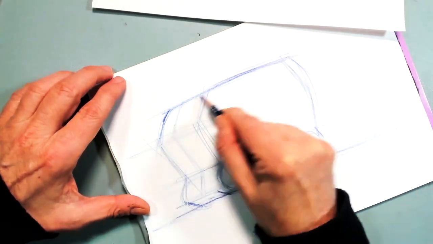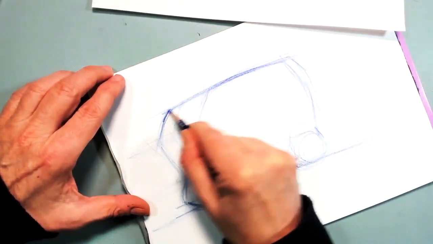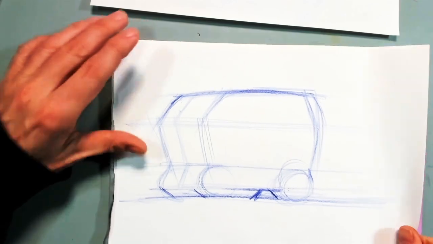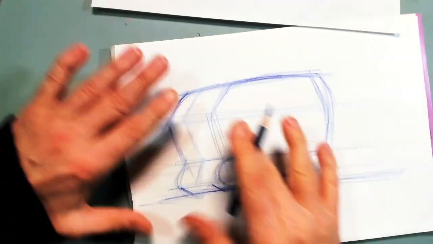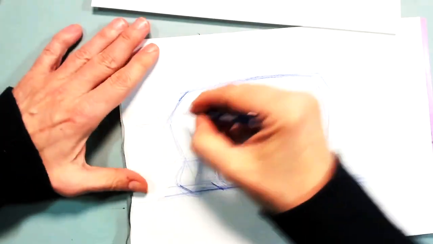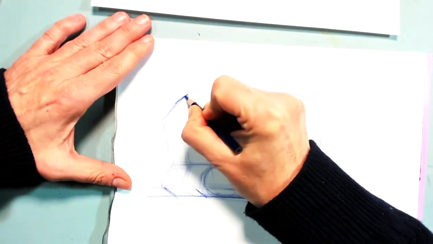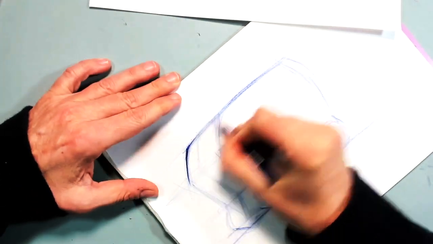Maybe more like that. Okay, so I take it off. I check it from the back to make sure that I'm not doing anything that looks really strange. All right. Okay, so now that I have done that, I'll try to make sure that my proportions are improved.